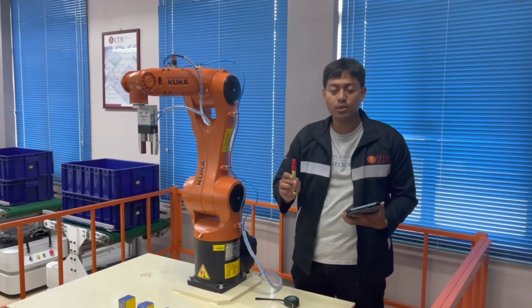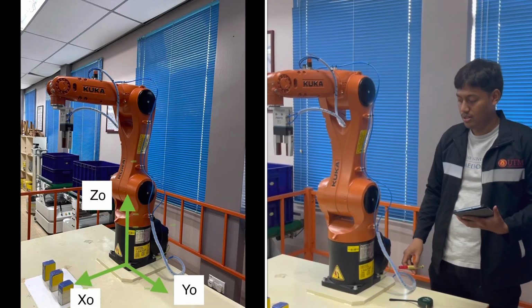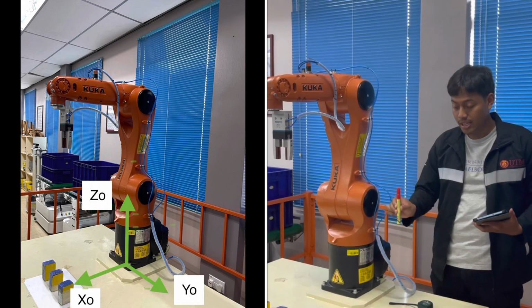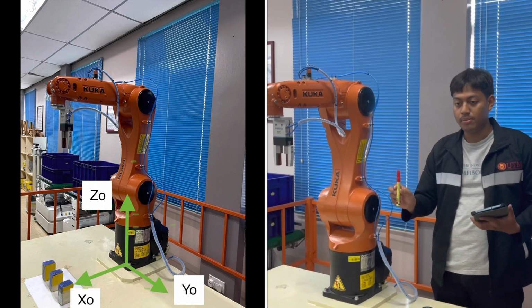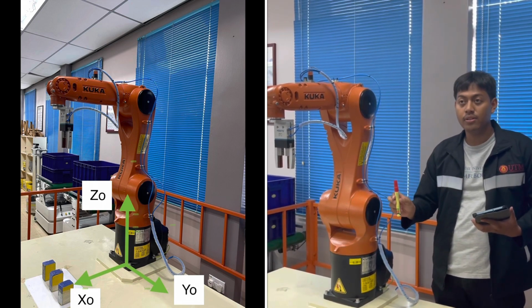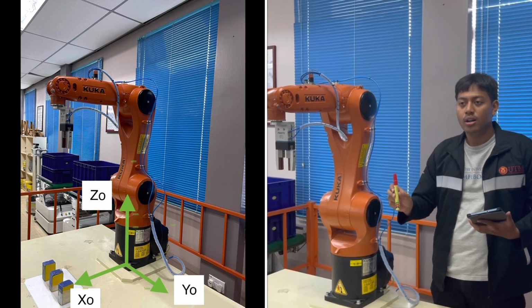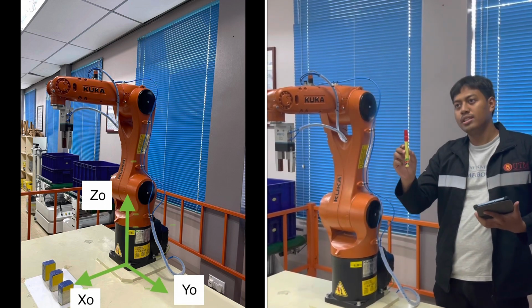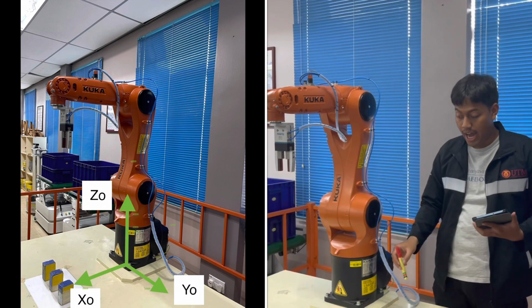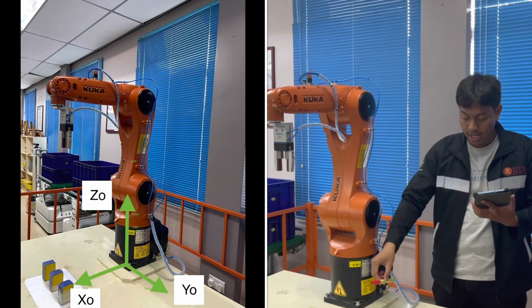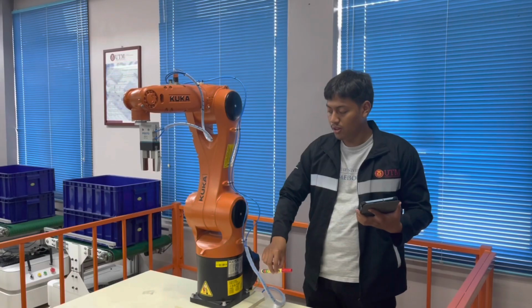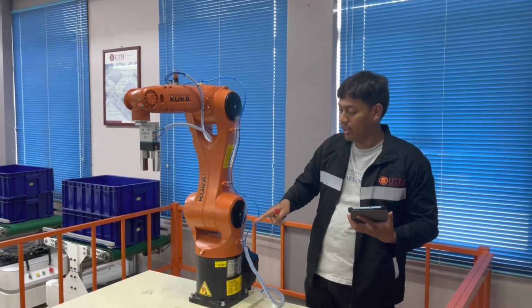So first we start with the base coordinate frame. In our base coordinate frame, the Z direction is going upward because the Z direction will go towards the next joint, and then the X will be going this way and the Y will be going this way. So we go to the next joint with coordinate frame 1.